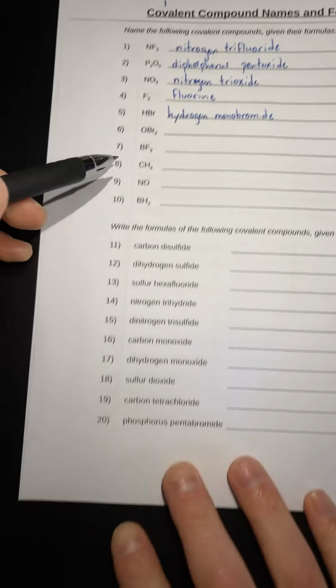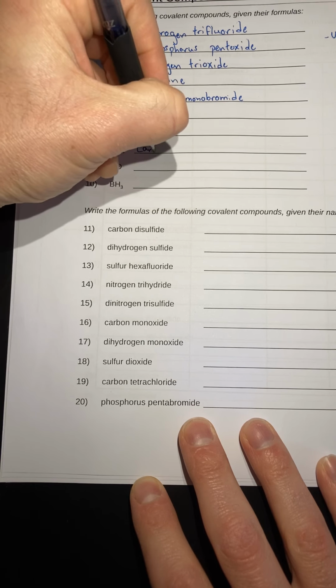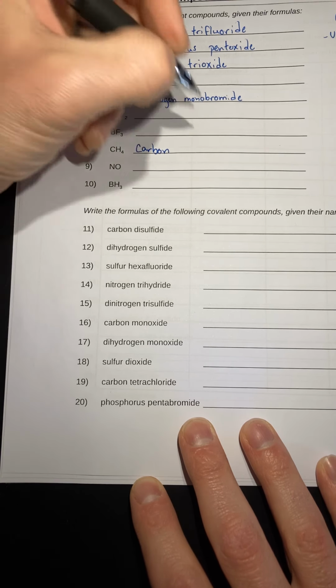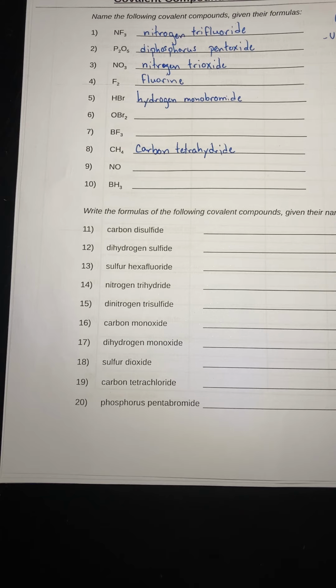Like here's an example right here. Number 8. So this is carbon tetrahydride. Oh, that doesn't make sense. Okay, tetrahydride. So hydrogen becomes hydride whenever you name it like this. Now, wait, why is it T? Oh, no, my bad.